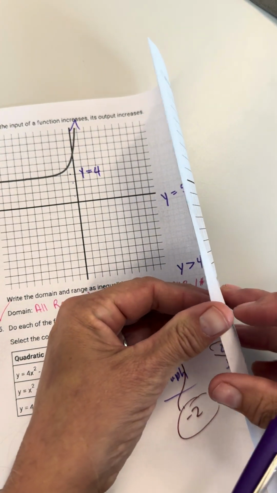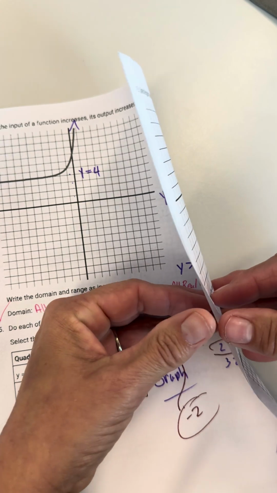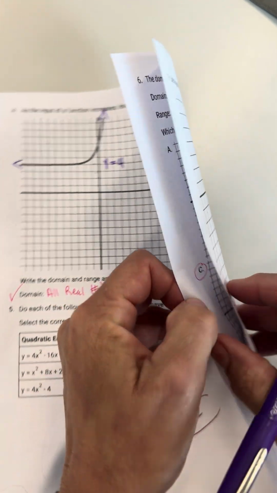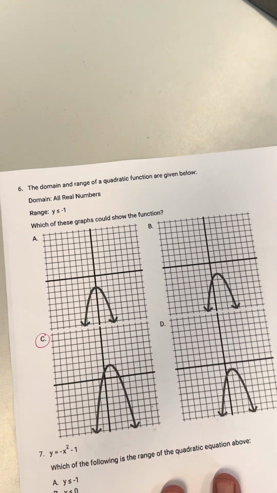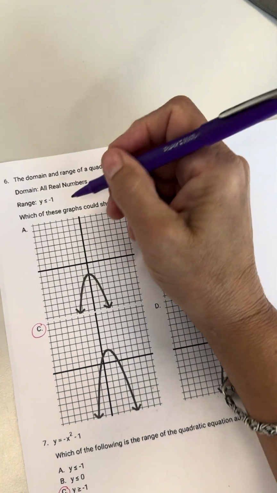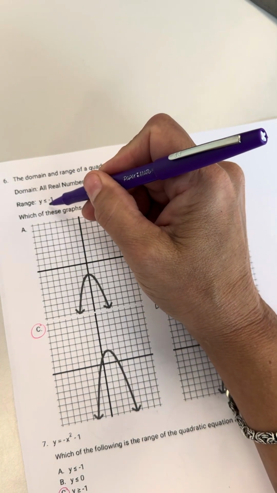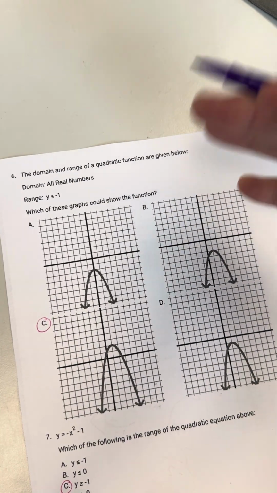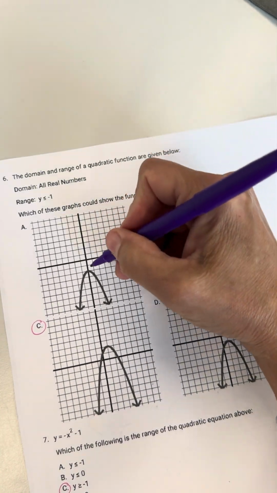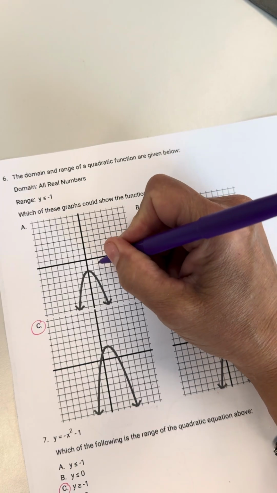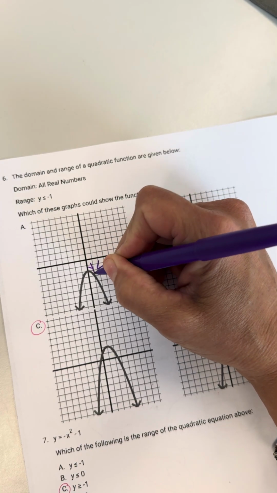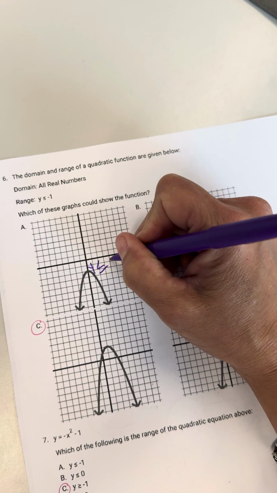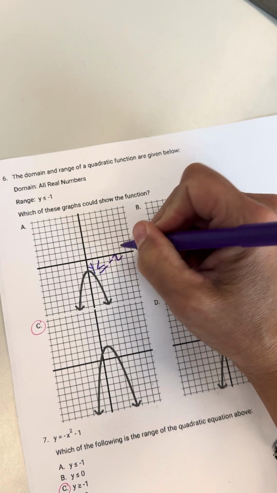Okay, number 6. You're looking for the range to be less than or equal to -1. So that means that it needs to go down starting at -1. So this one would be y is less than or equal to 1, 2, -2.